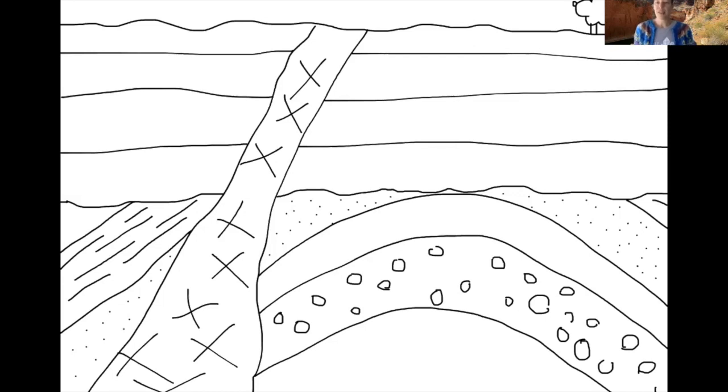Now we can use the principle of cross-cutting relationships to say that this unit with the X's on it has cut through or intruded all the geologic units, so it must be younger than everything it cuts through. So it's our last geologic layer to come into play.